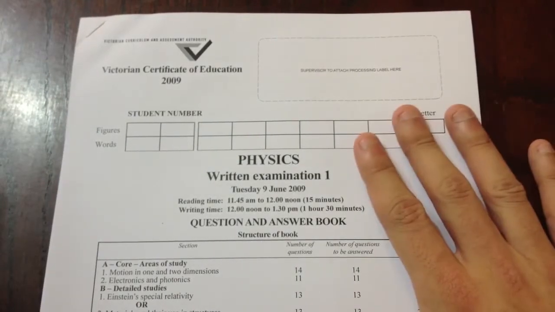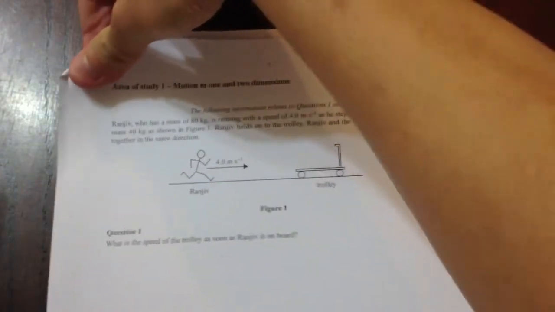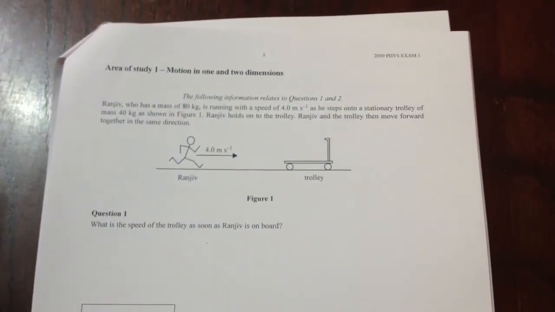So this is the 2009 examination. I'm going to go through reading time with you. At the beginning of each question, I recommend I'll give you 5 seconds to pause it and look at it, and then I'll start running through it. Okay, so pause now if you feel like it.